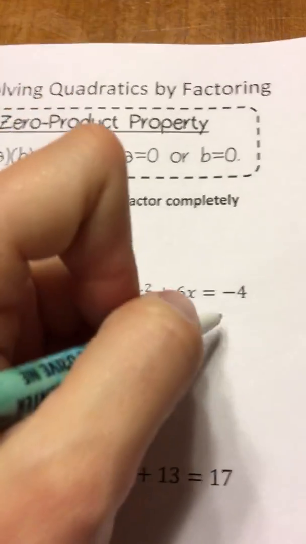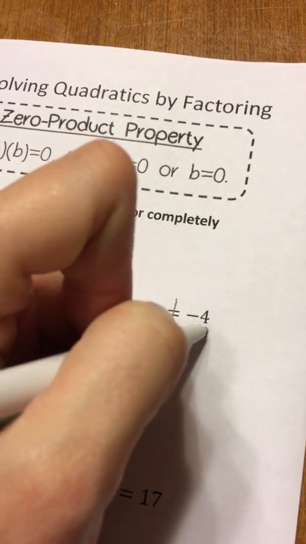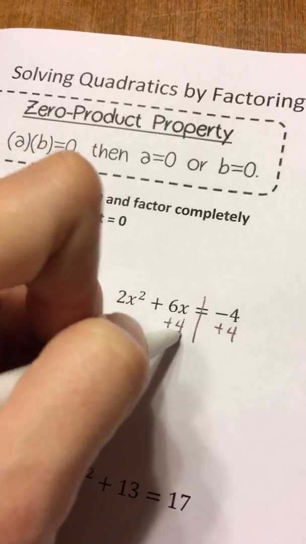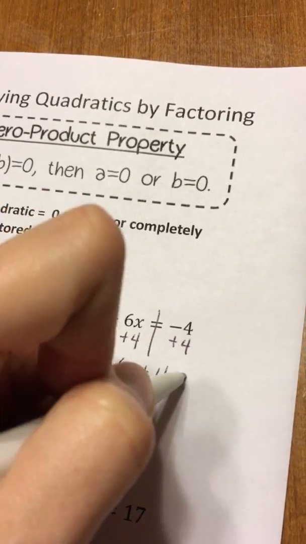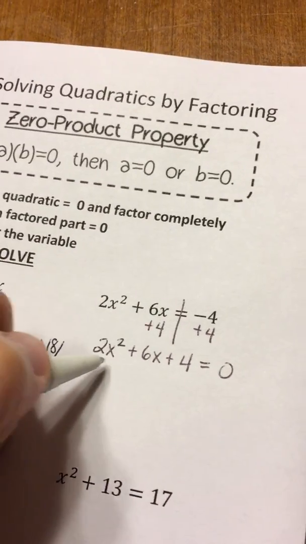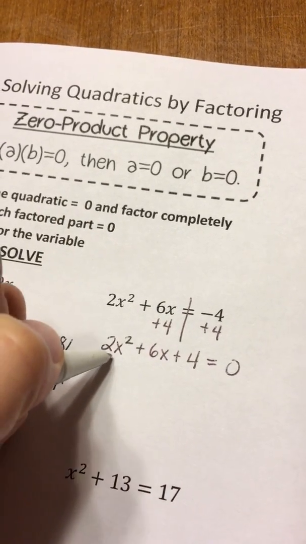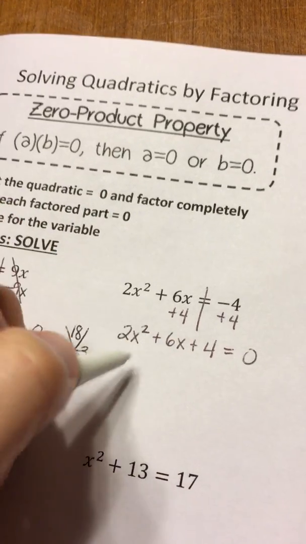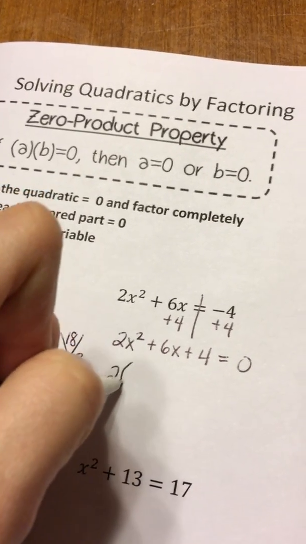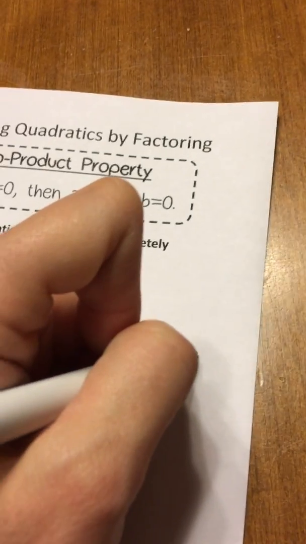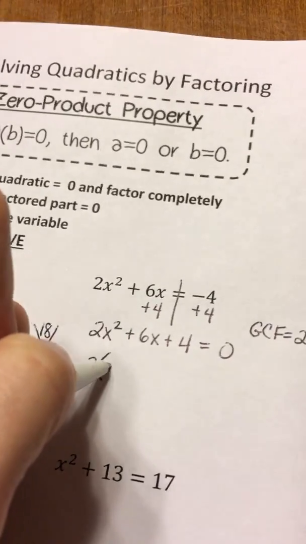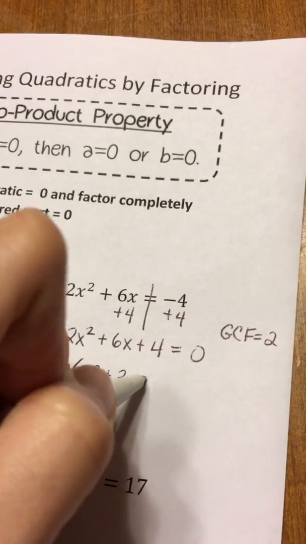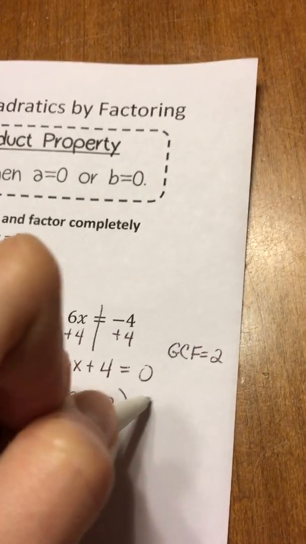Okay, now this next one, we want to again do the same steps. We want to get everything together on one side of the equation. So we'd want to add 4 to each side. So we have 2x squared plus 6x plus 4 equals 0. Now this equation, I see everything has a 2 in it, this is 6, this is 4. I see everything are even numbers. So I can divide everything by 2, take out the greatest common factor. I'll just write that on the side. Greatest common factor is 2. So you want to divide by 2. That gives you x squared plus 3x plus 2 equals 0.